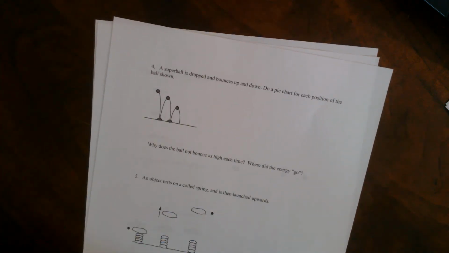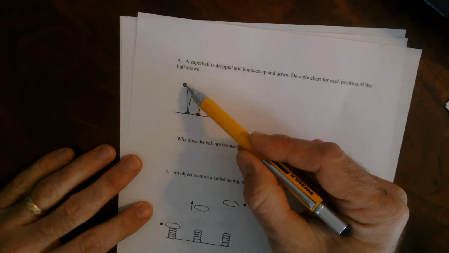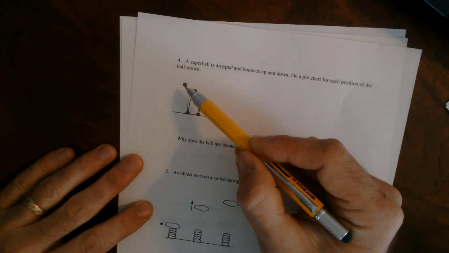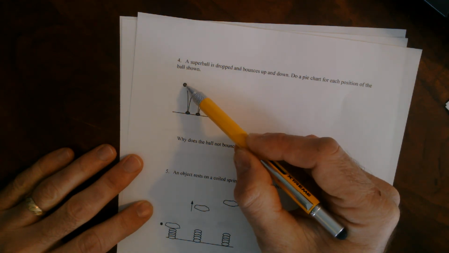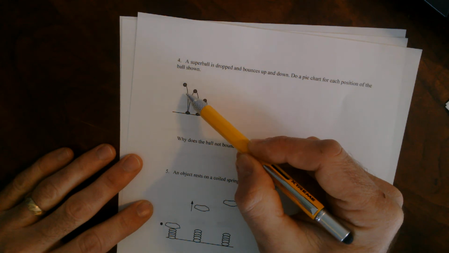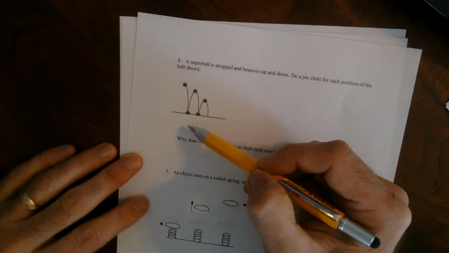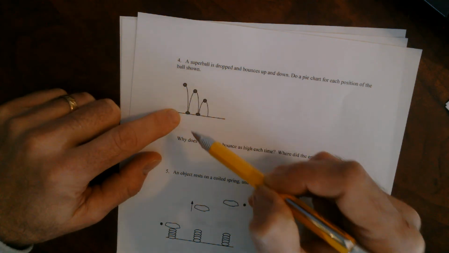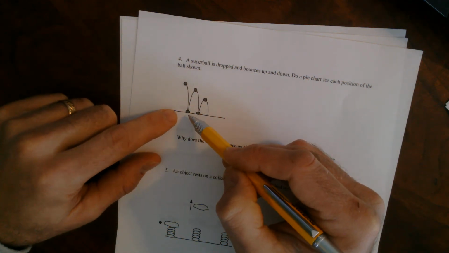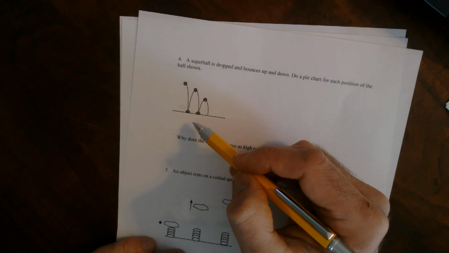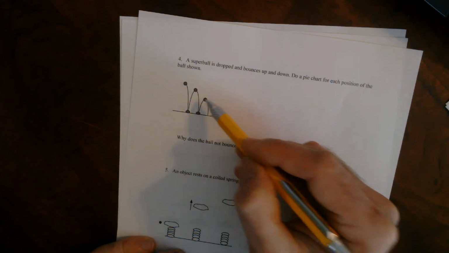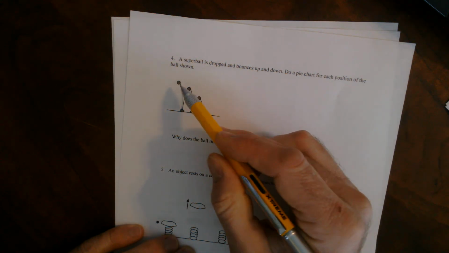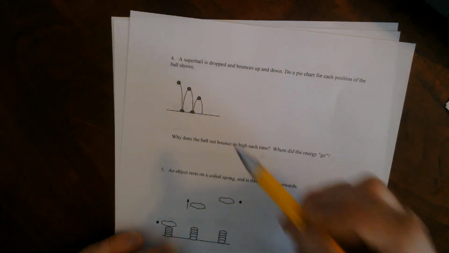For number 4, I have a ball. And remember, no horizontal motion is implied here. So at this point, this thing is just getting ready to drop. If I let go of it, it hits the ground and it stops and it squishes. And why does it bounce back up? Well, it's a rubber ball, and so it's got some E elastic. It doesn't bounce as high each time, which means energy is being dissipated. So what we're looking at here is gravity and elastic and some dissipation.